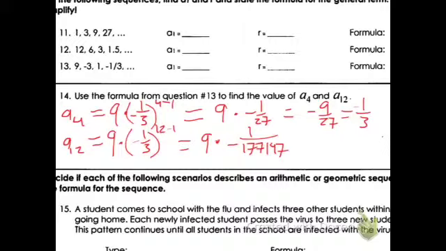And when you times that, you got 9 over -177,147. And if you reduce it a little bit, you're going to get -1 over 19,683. Okay, so there's that one. If you were to put that in a calculator, you'd get a decimal that's pretty long and kind of scary looking, but that's how it is.